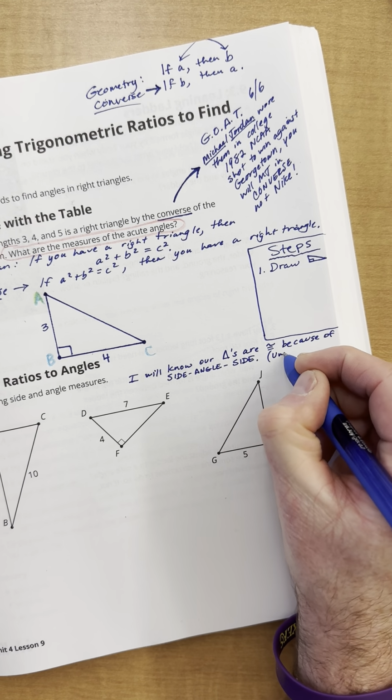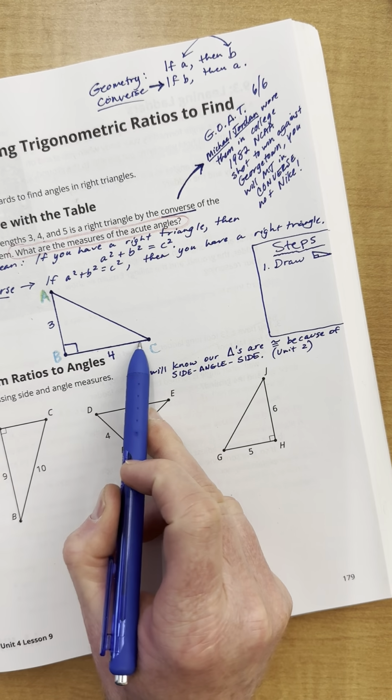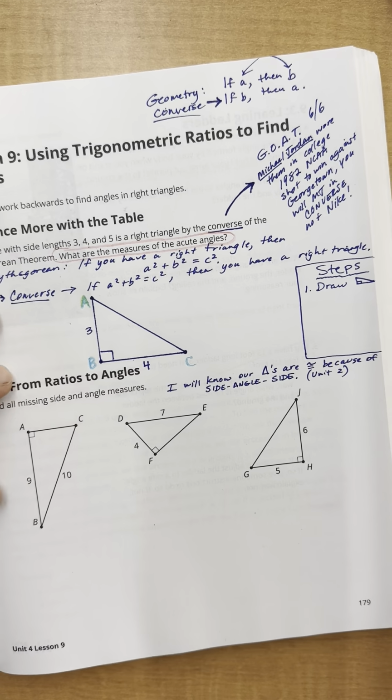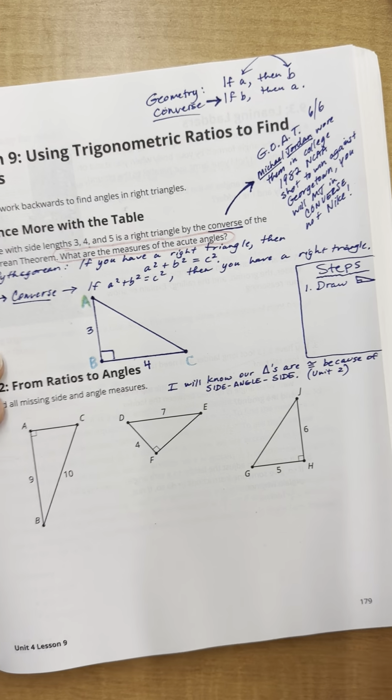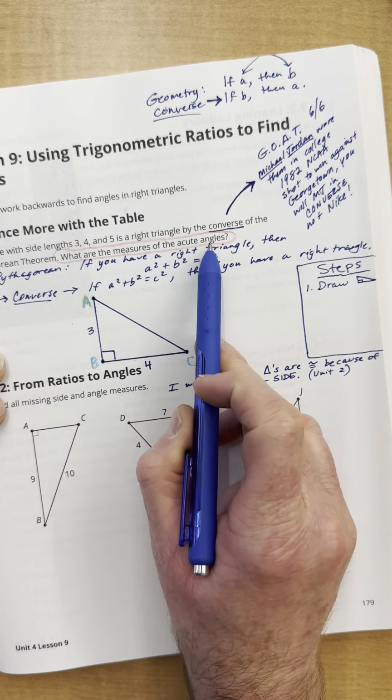That's from Unit 2. So if you do a 3, a 90, and a 4, we have the same exact triangle. Okay, so remember what the question asked: what are the measures of the acute angles?